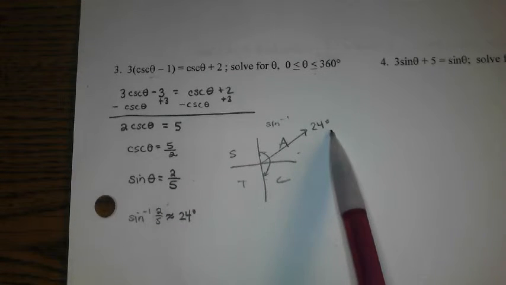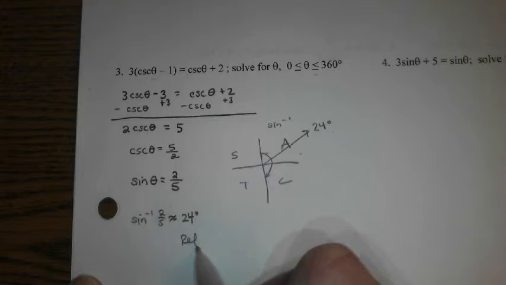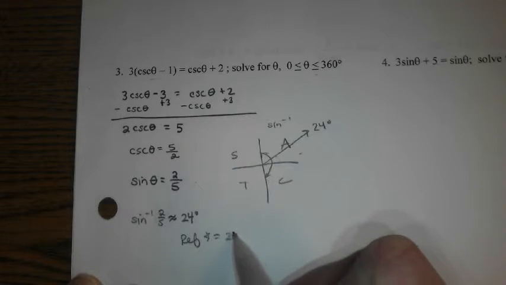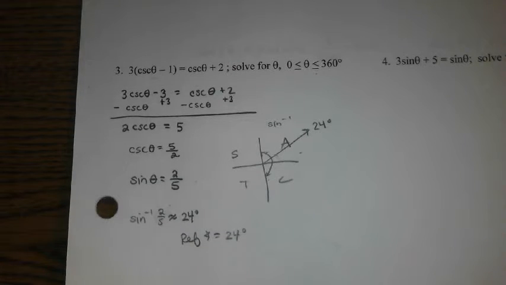So what is the reference angle then? The reference angle is this one right here, which in this case does coincidentally also happen to be 24. Okay? The first quadrant one is always the reference angle.